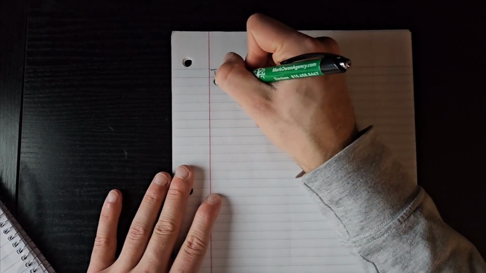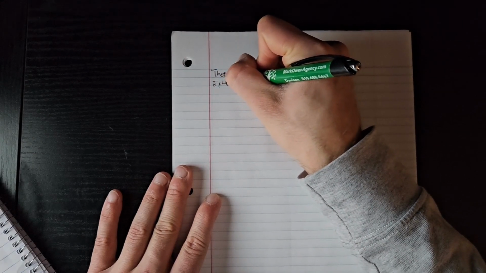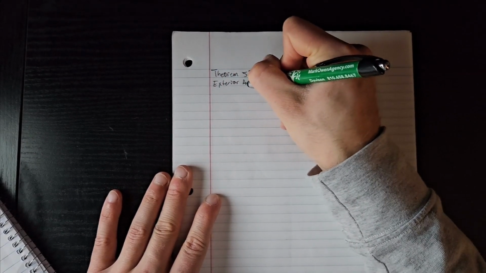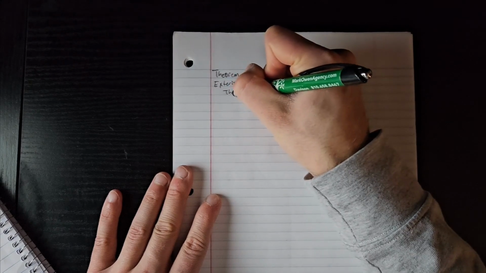Theorem 5.2, which is the exterior angle theorem.